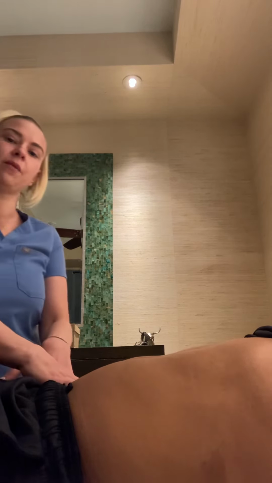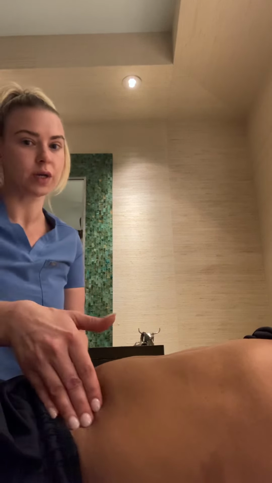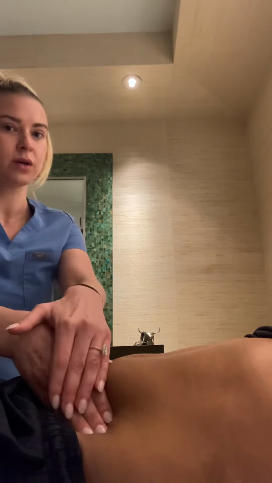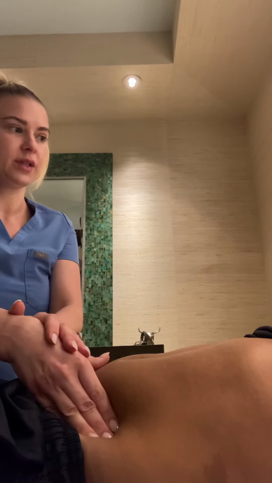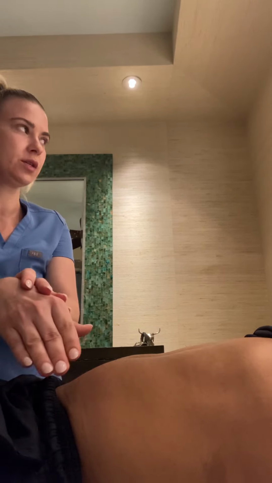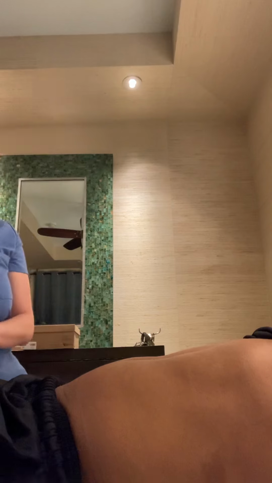Okay, the next technique I'm going to use is called the Rovsing sign, and with this I'm going to feel for some rebound tenderness by pressing on Randall's left lower quadrant to see if he feels any pain in his right lower quadrant. Randall, I'm going to press now. Do you feel any pain? Nope. Okay, very good.